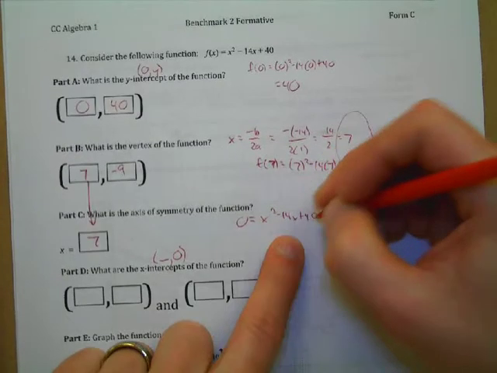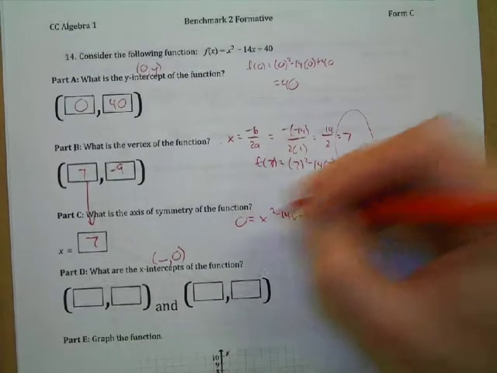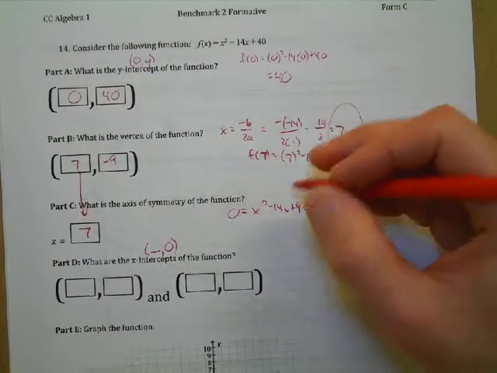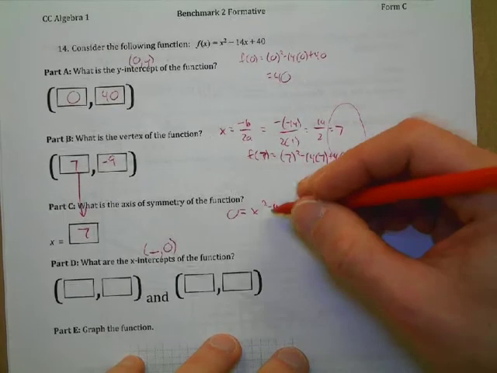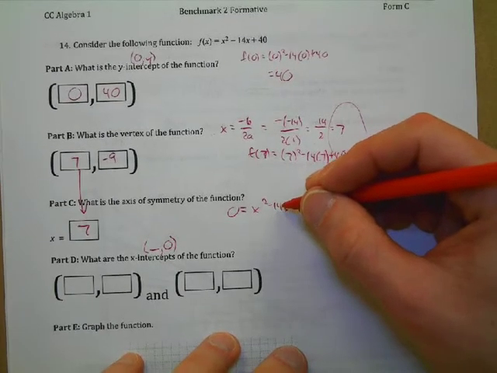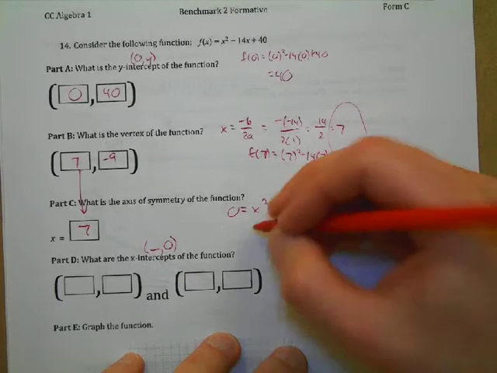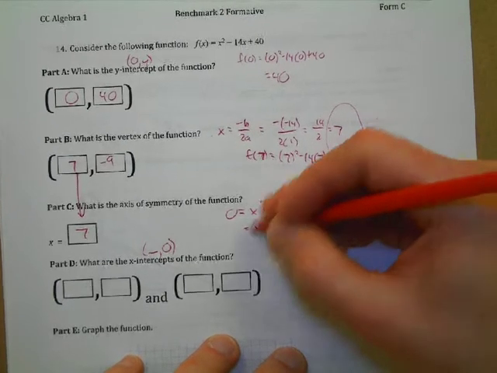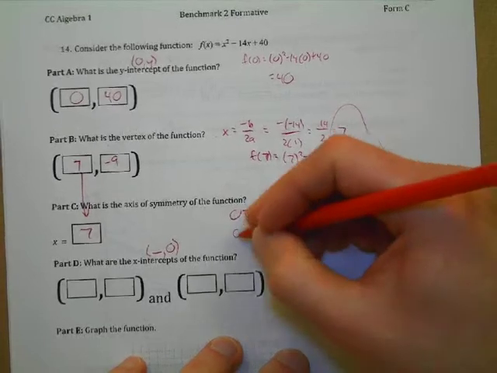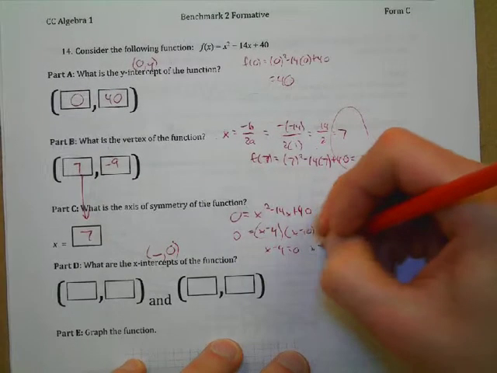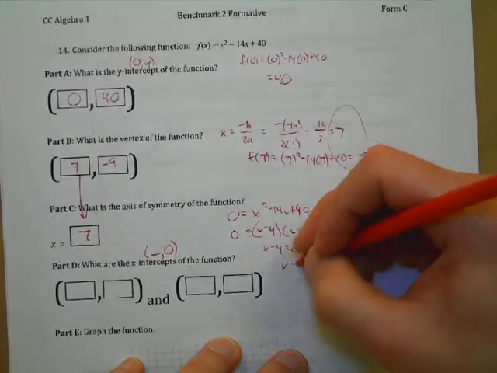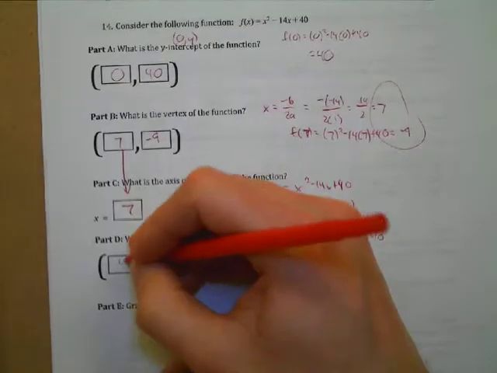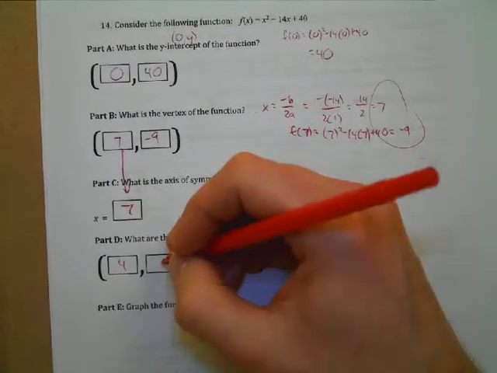Quadratic formula would work here because you're setting it equal to 0, right? And it's quadratic. Or you could try and factor. This does factor. You're looking for two numbers that multiply to make 40, but add to make negative 14. That's going to be negative 4 and negative 10. So this equals (x minus 4)(x minus 10) equals 0. So x minus 4 equals 0, x minus 10 equals 0. So x equals 4 and x equals 10. And again, since they're our x-intercepts, their y-coordinate will be 0.